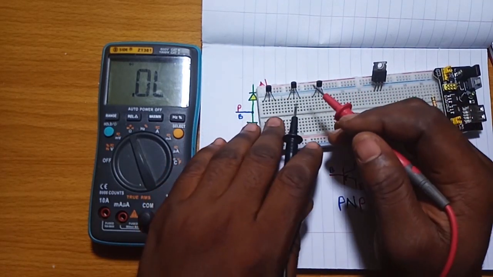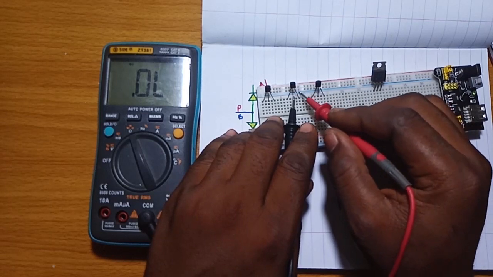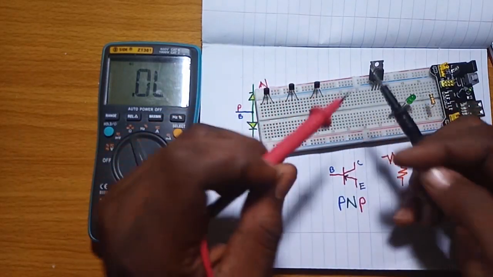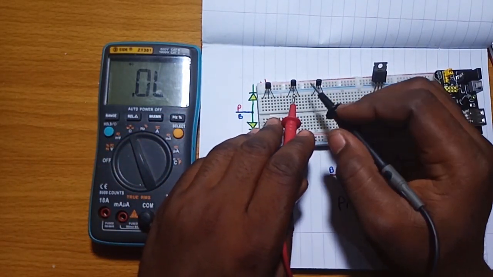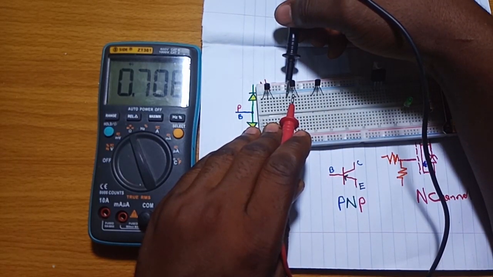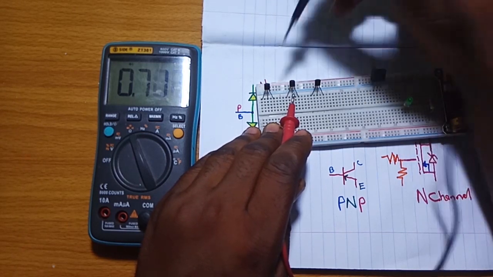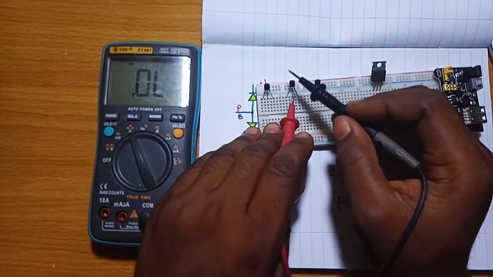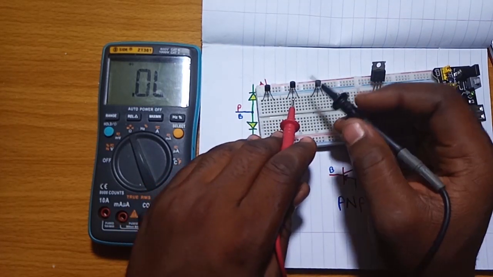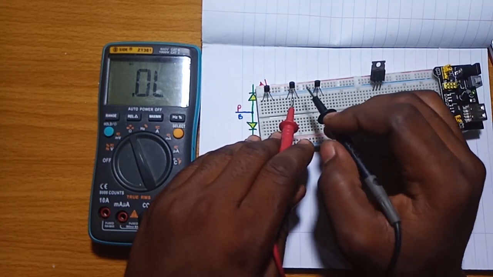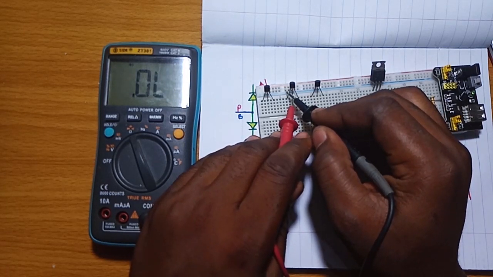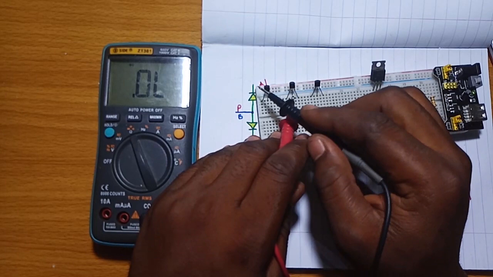So let's check this one. I'm going to put the center probe here. Then no reading. Then I will interchange the probe. I'm getting a reading. So this is NPN. This one is PNP, this one is NPN. Just watch the position of this probe. This red one is in the center, while I'm using the black one to test. Okay, I'm getting a reading. So this is NPN, while this one is PNP.